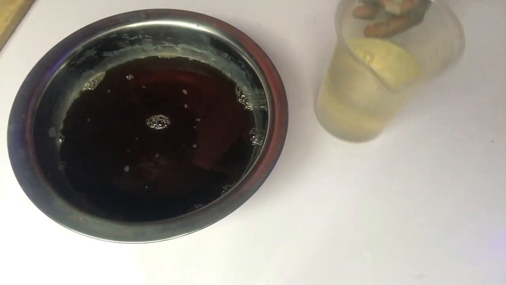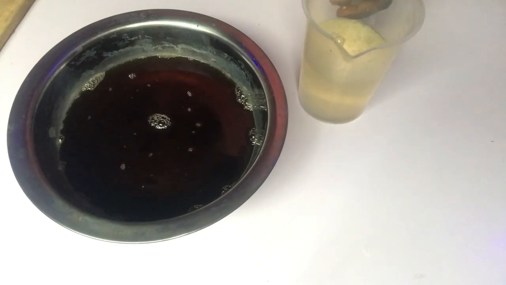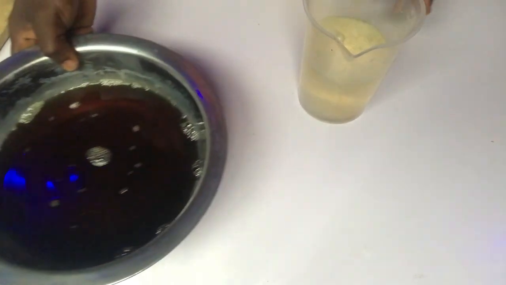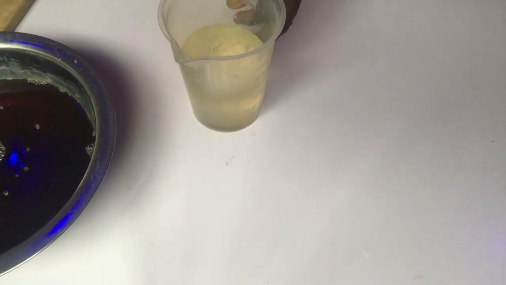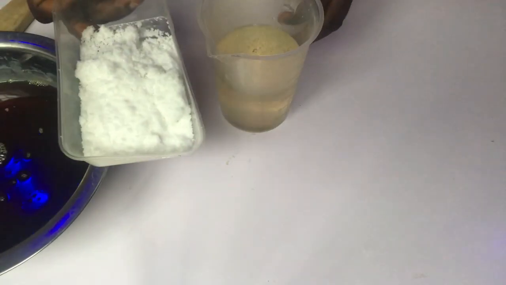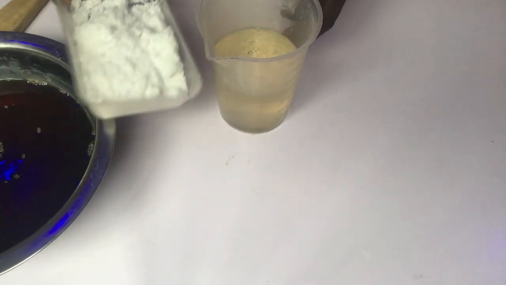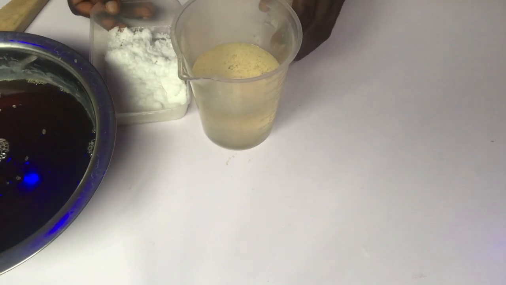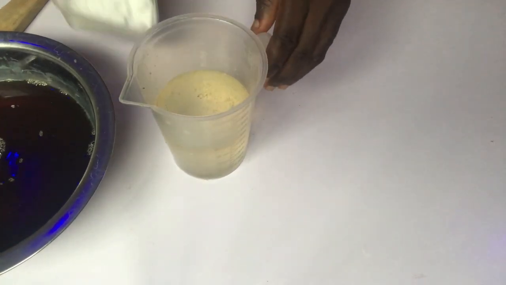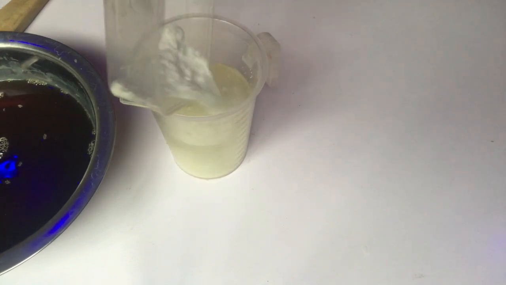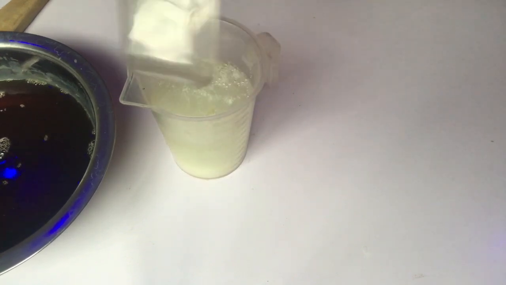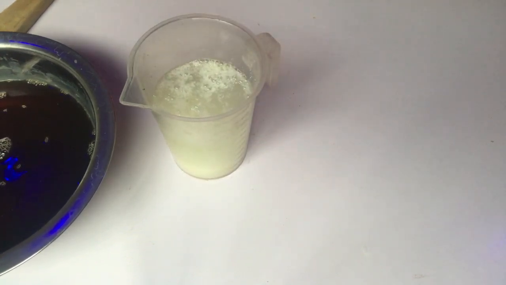Let's establish our ingredients for this production. Oil, 1 liter; water, half liter; caustic soda, 200 grams; foaming booster, 494 grams; turmeric powder as desired. Let's dive into the practical.